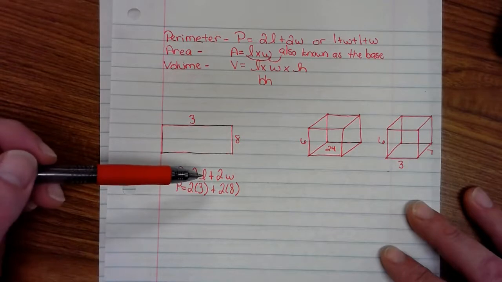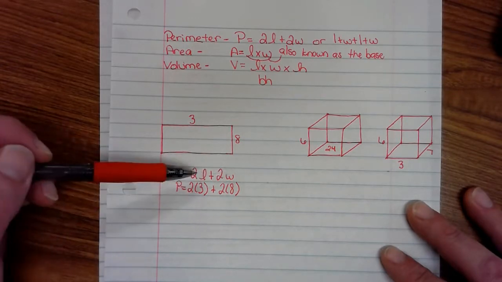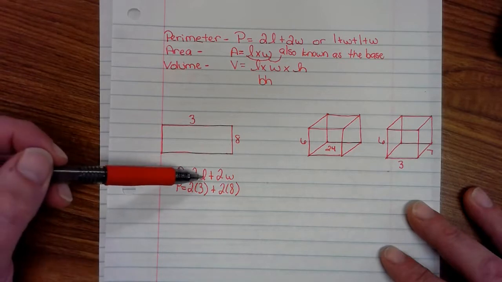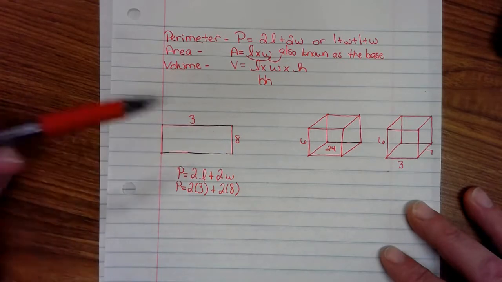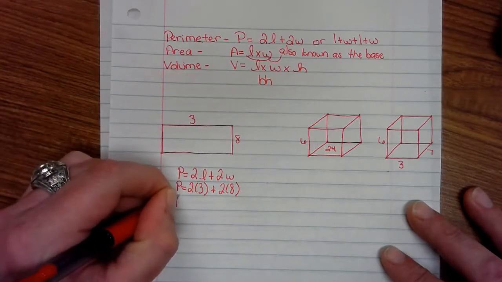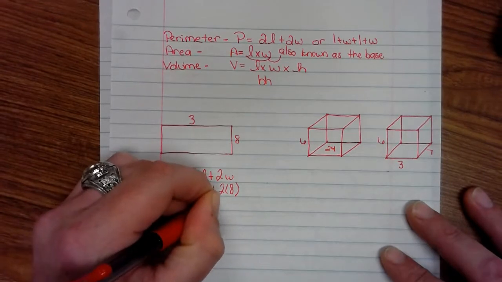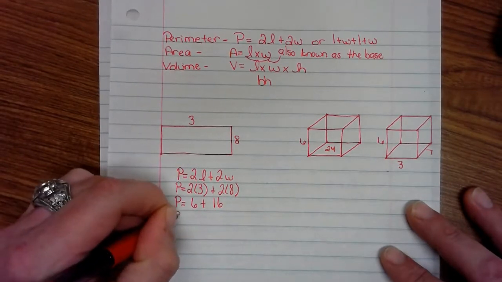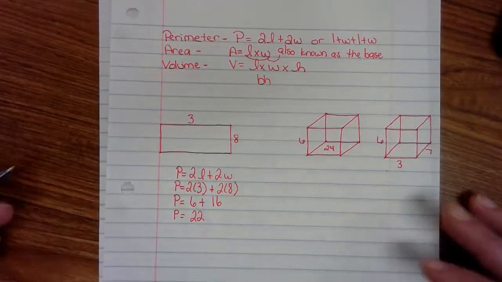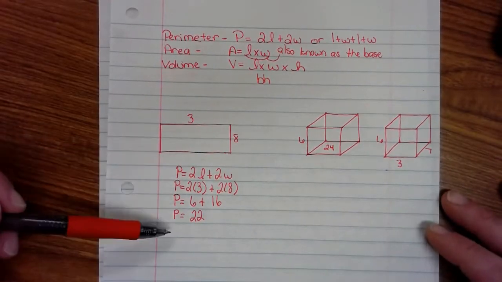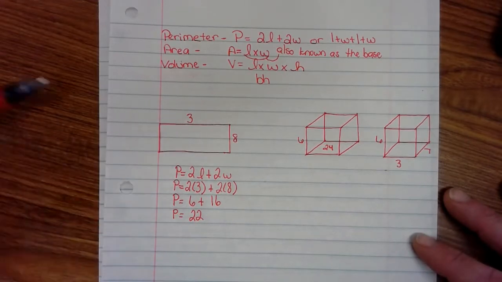All I did was replace the variable, which is length or width, L and W, with a known value because I have the known value. So P equals 6 plus 16. P equals 22. So therefore, the perimeter of my shape is 22.